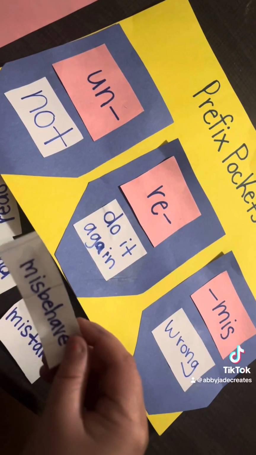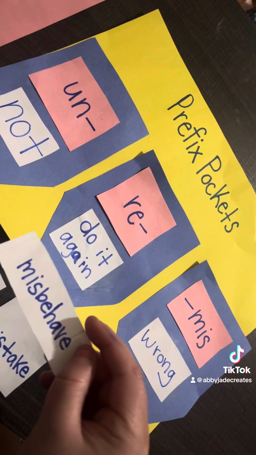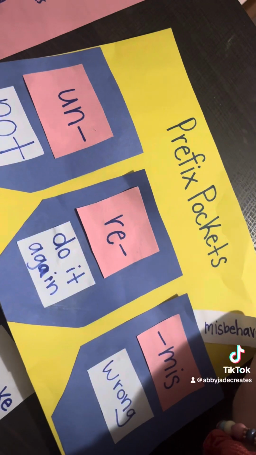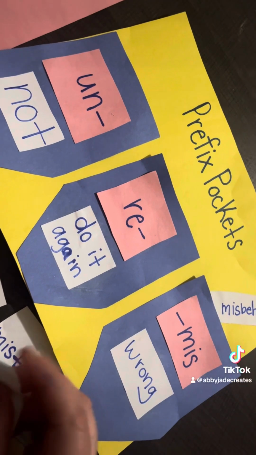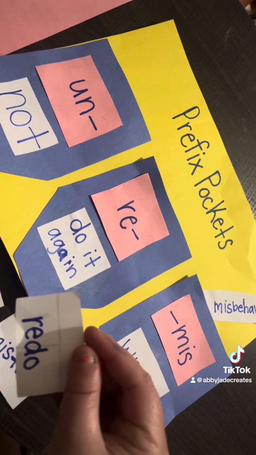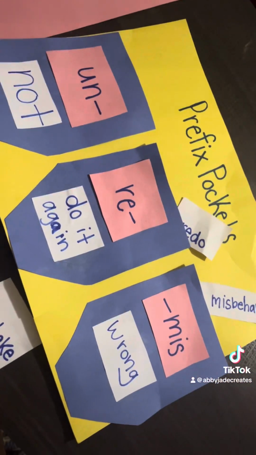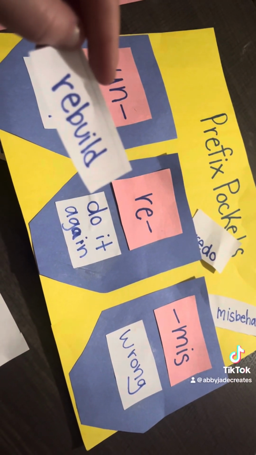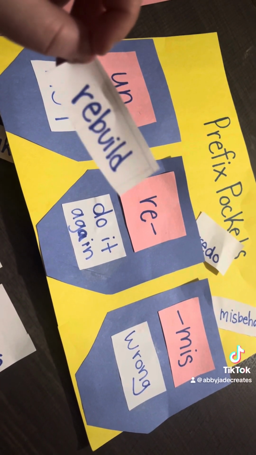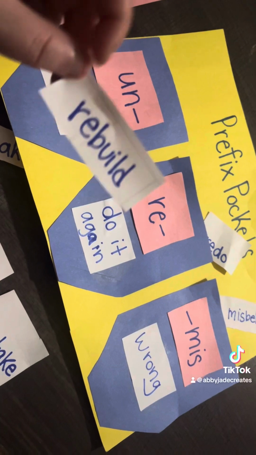So if I look at the word misbehave, what pocket would we put this in? We'll put it in the miss. If I look at the word redo, what pocket would we put that in? It would be in the do it again. And I tried to pick out words that maybe we would use in the classroom, like the word rebuild. And I might even say, do you remember when we do our block building? And I would say, okay, take down the tower and try to rebuild it.